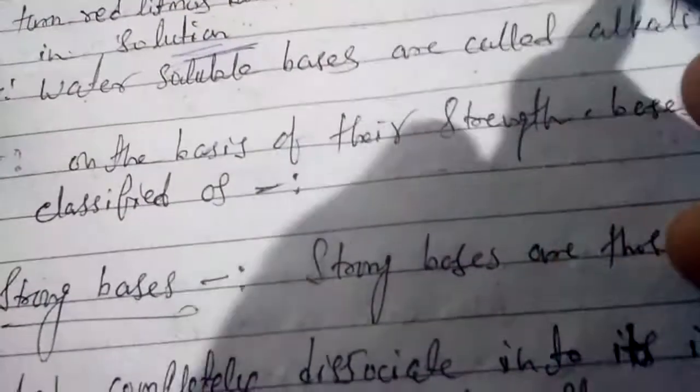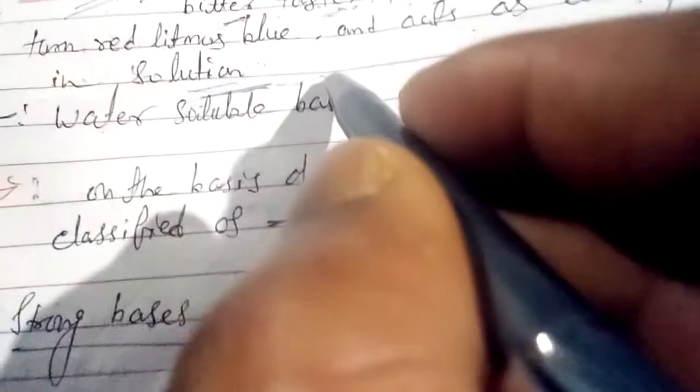Or also a substance or material which turns red litmus to blue. Understand, red litmus to blue, and also acts as an electrolyte in aqueous solution. So this is known as base.